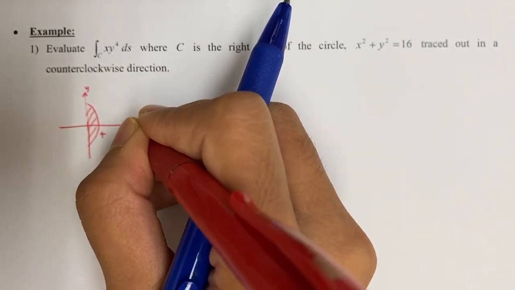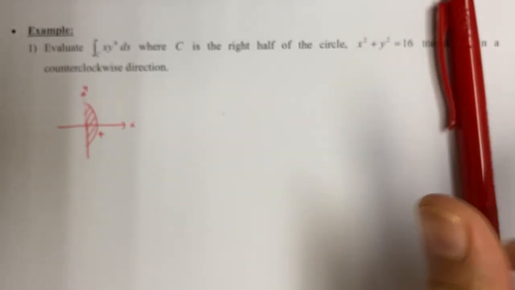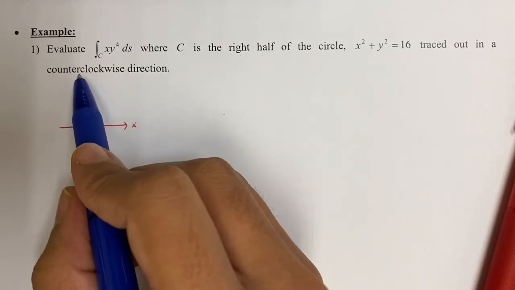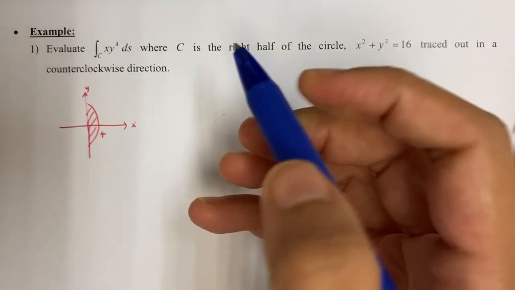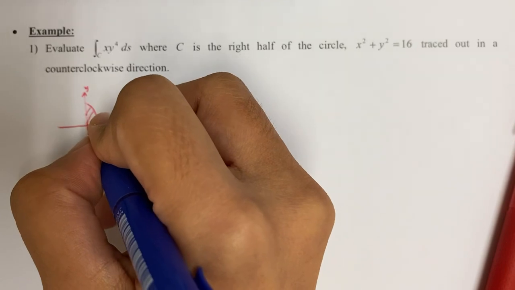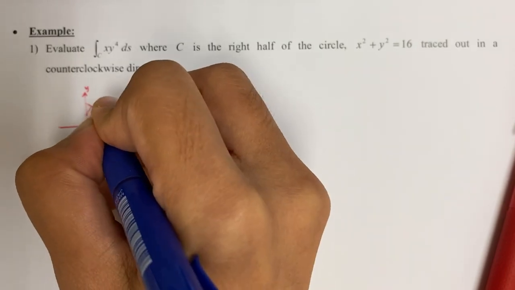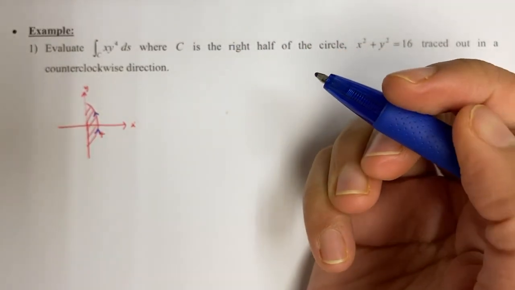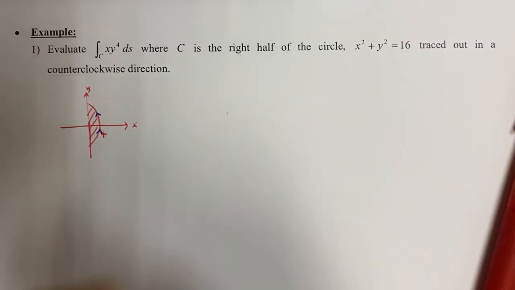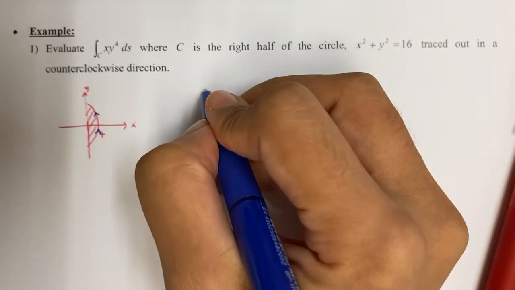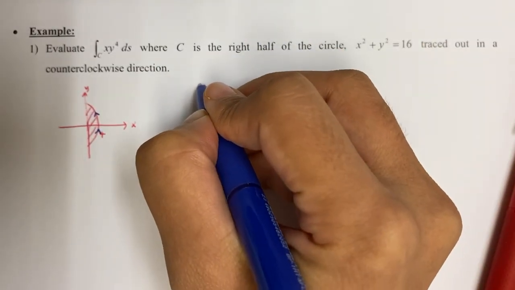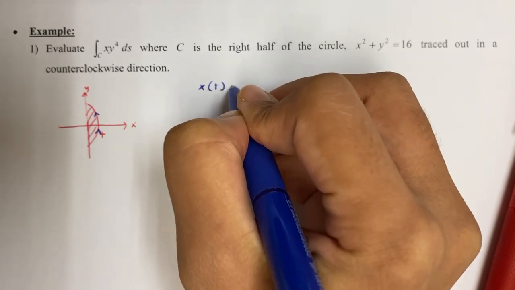This is y, this is x, and the direction is counterclockwise. So counterclockwise, it moves from below to above. For this one, you first need to start with the parametric equations x(t) and y(t).